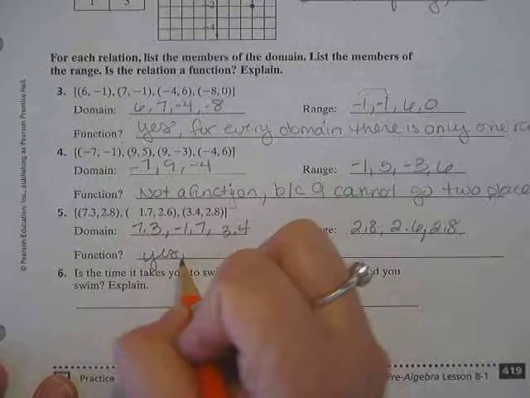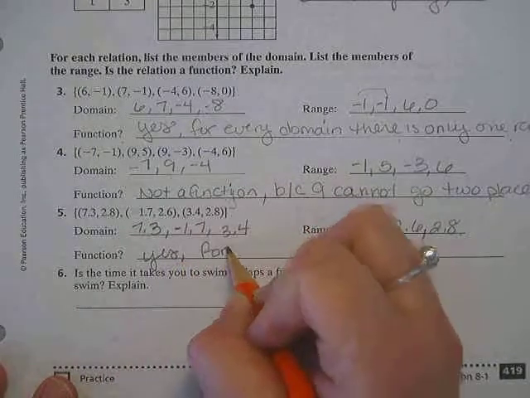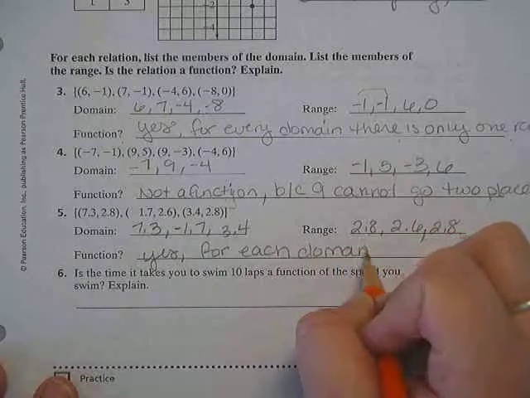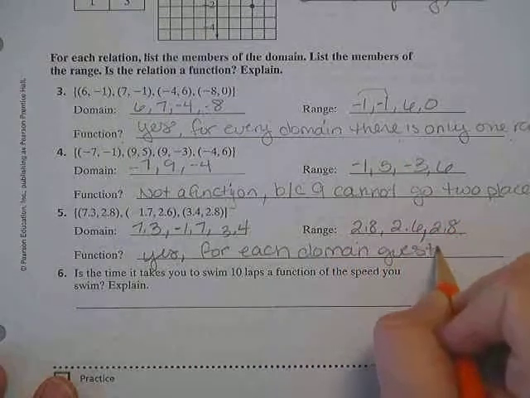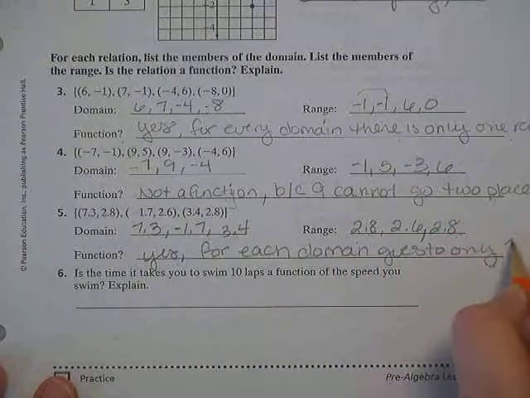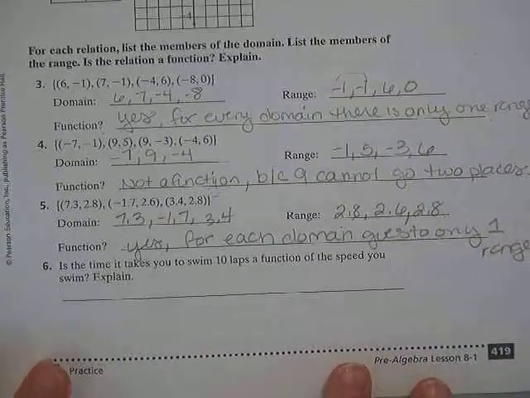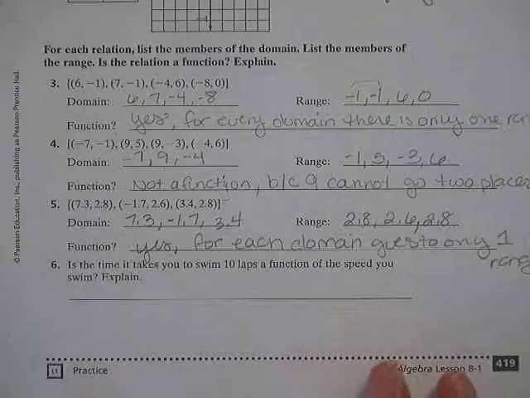So, is this a function? Yes, and we could say each domain value goes to only one range value. Good. All right, number 6, your favorite.